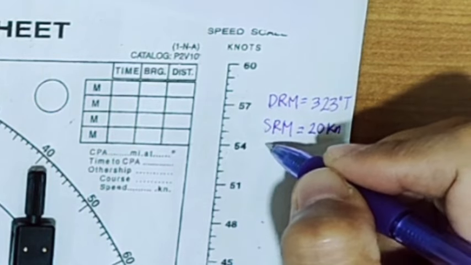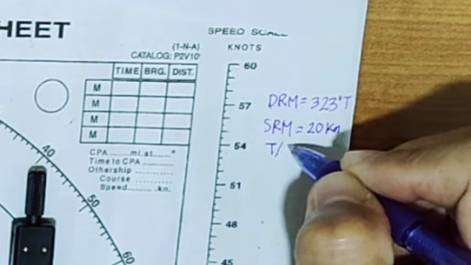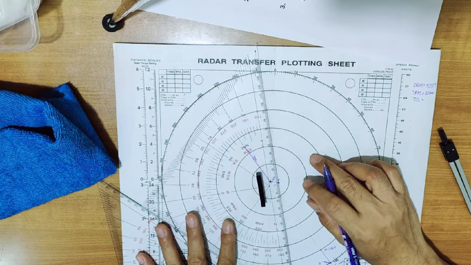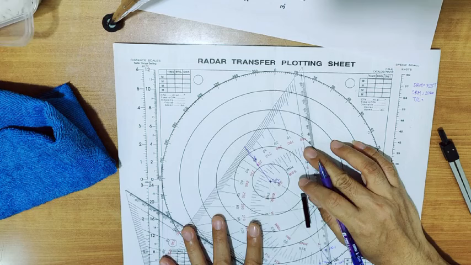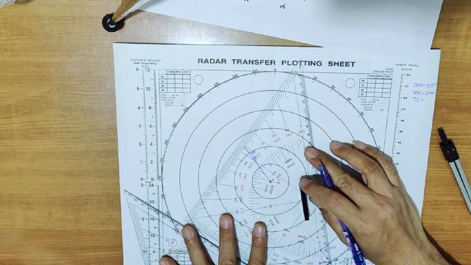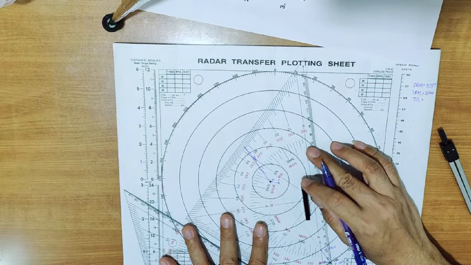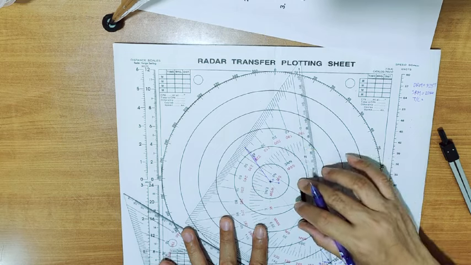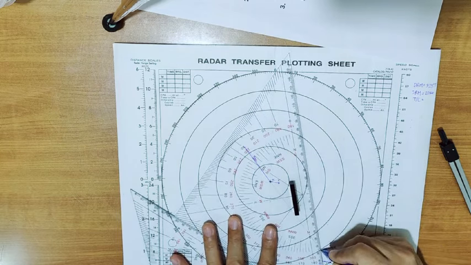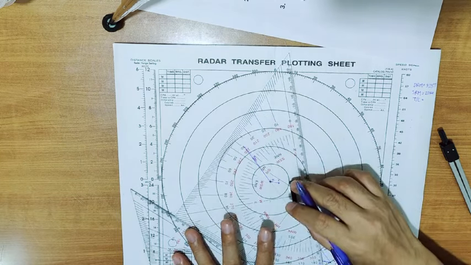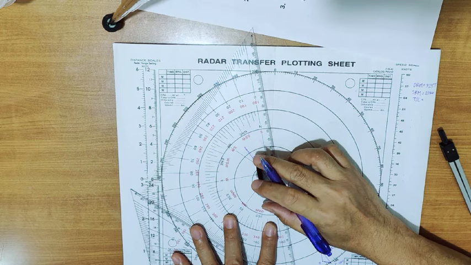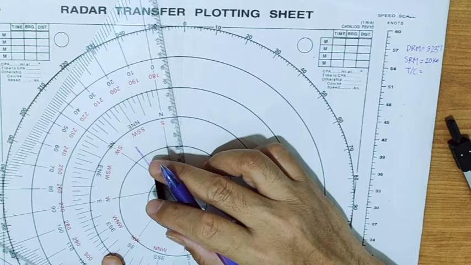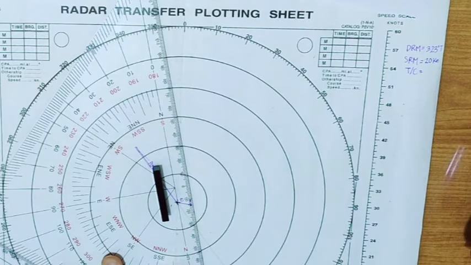Then find your true course. So find the true course of the target, and that is by aligning E to M. And that is, or you can put decimal if you like, 348.